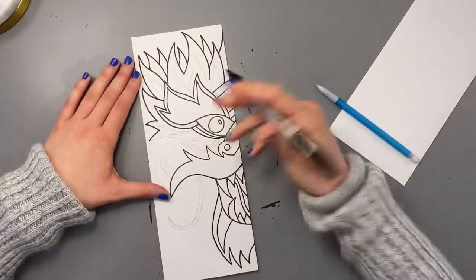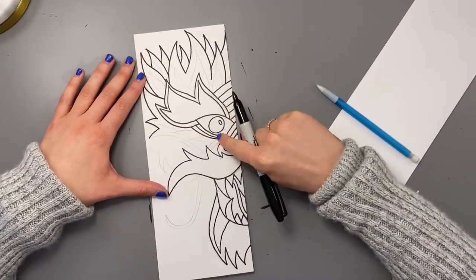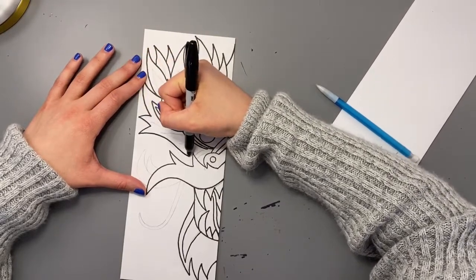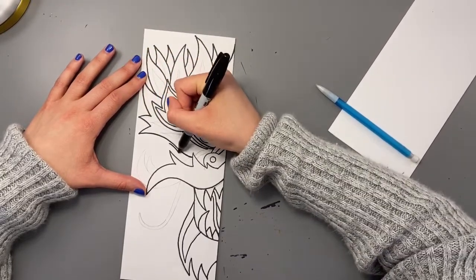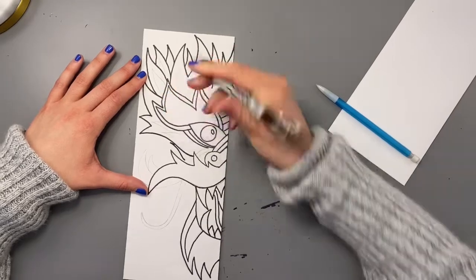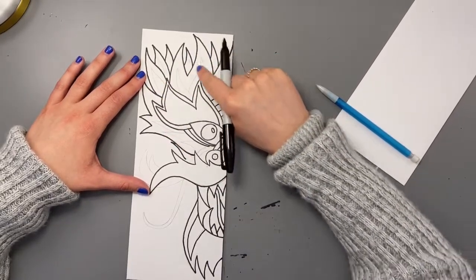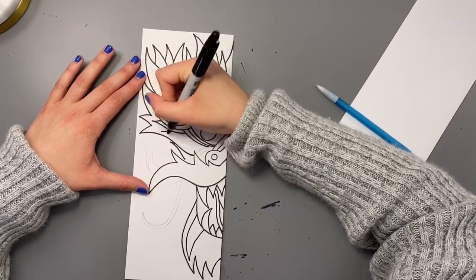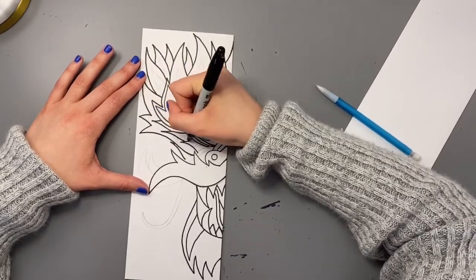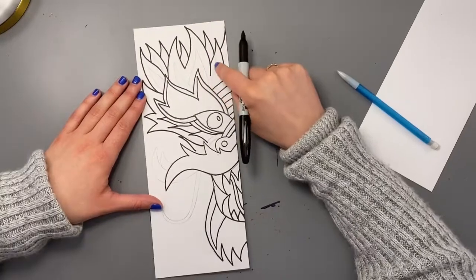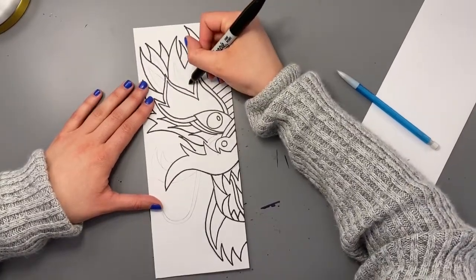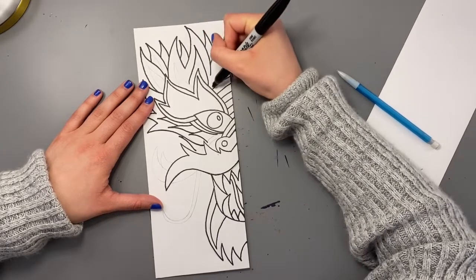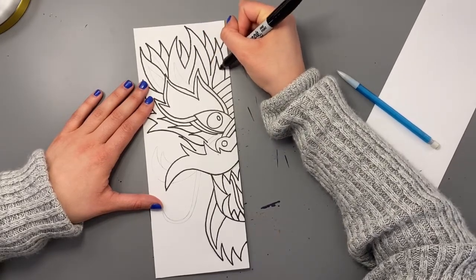I'm gonna bring the shape all the way down around the eye. And again, yours don't have to be in the exact same place as mine. Just try to fill in the space around the eye and the eyebrow shape. I'm going to fill in these bigger flame shapes with some smaller ones on the inside. So again, I'm just following that same curved shape.